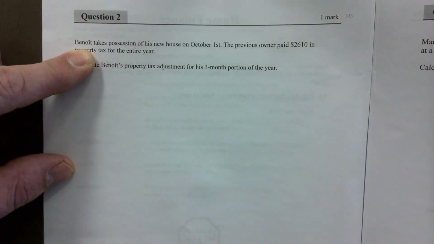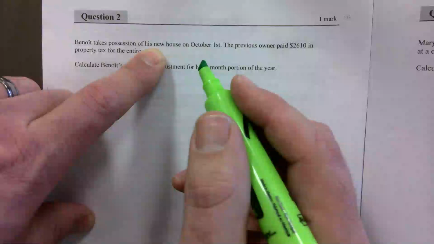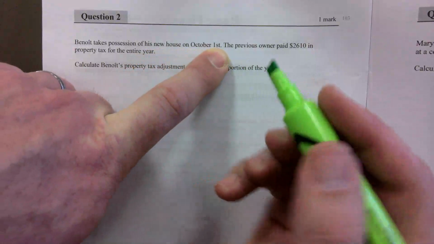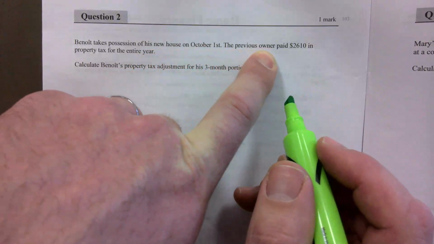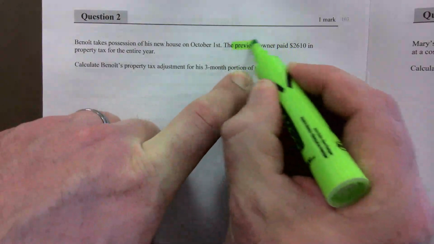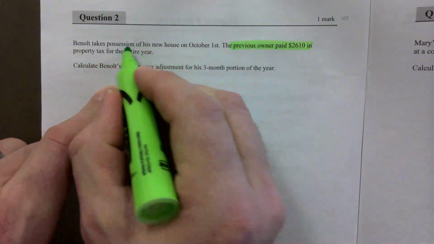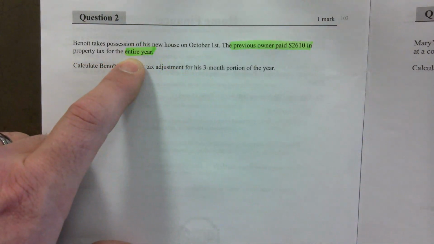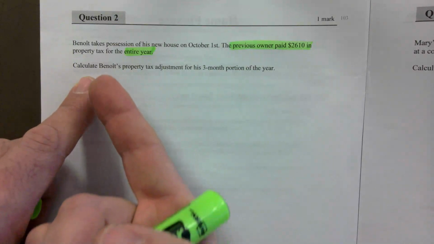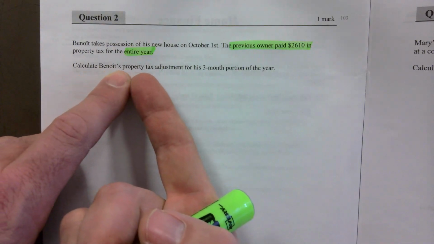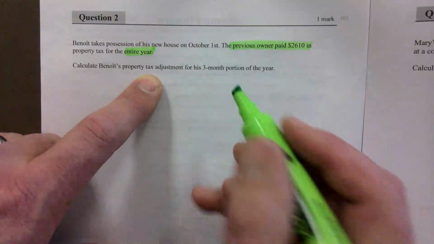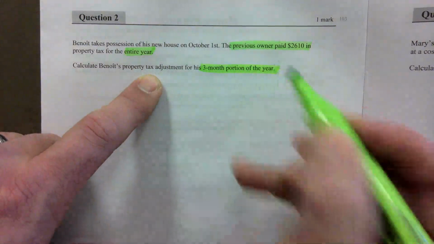Benoit takes possession of his new house on October 1st. The previous owner paid $26.10 in property taxes for the entire year. Calculate Benoit's property tax for his 3-month portion of the year.